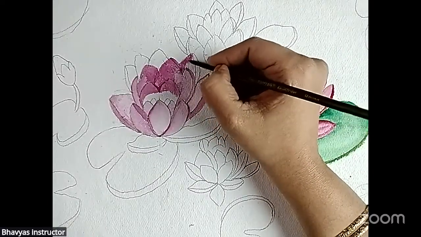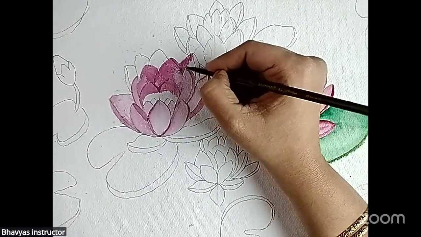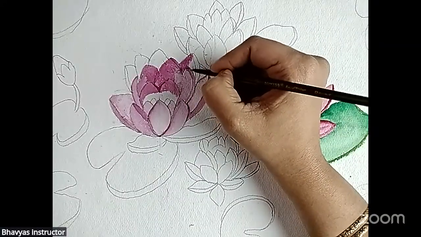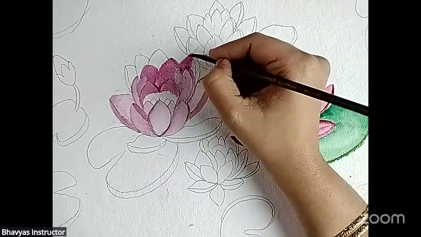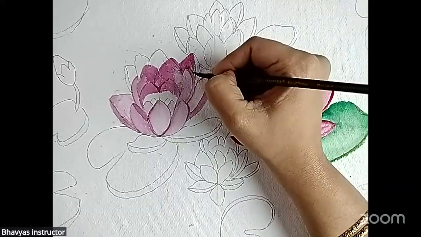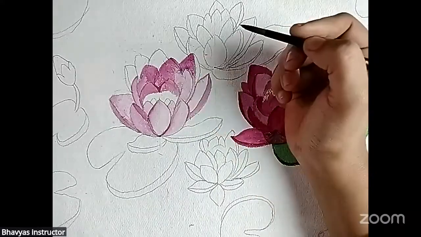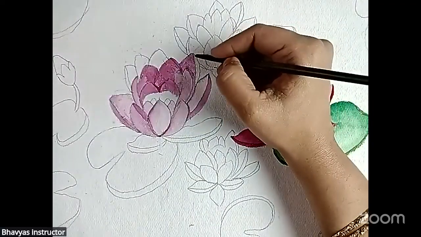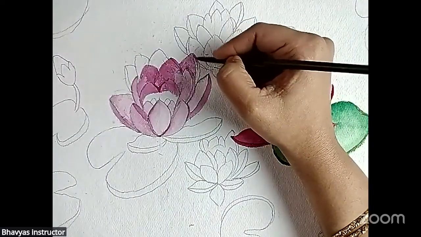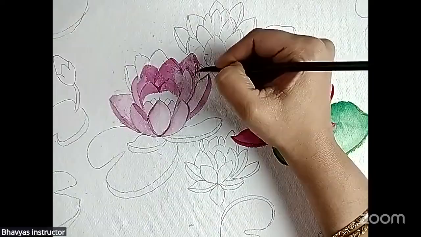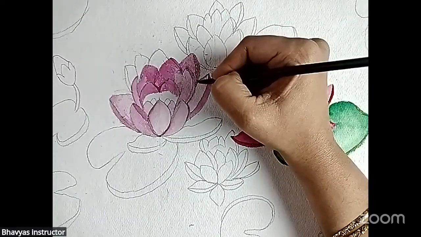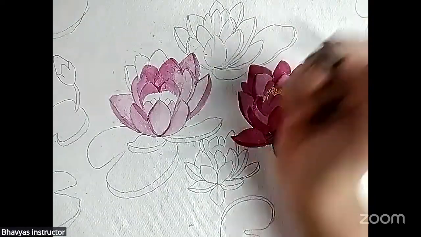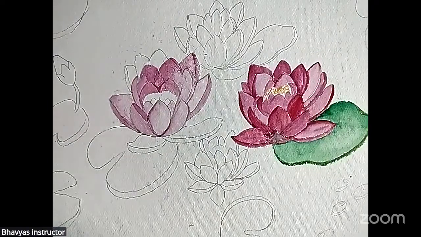The part where petals are overlapping on each other, there you need to do it a little dark because there you will see the shadow value. Okay. So while color lifting, you need to keep in mind this step. Like this. Okay.